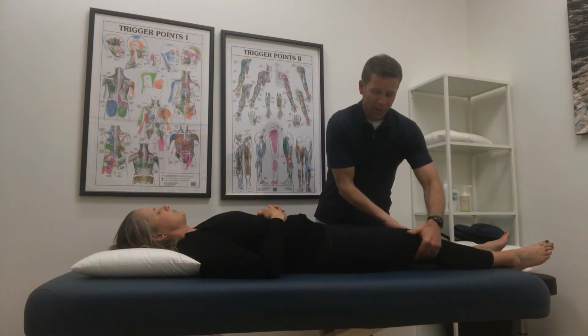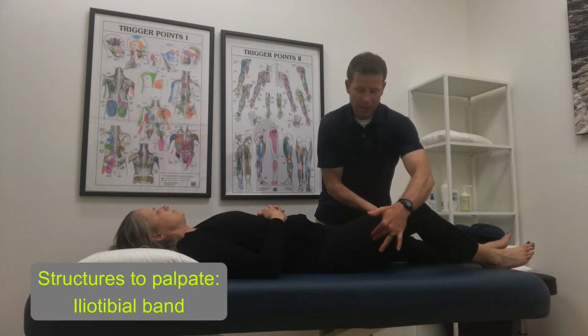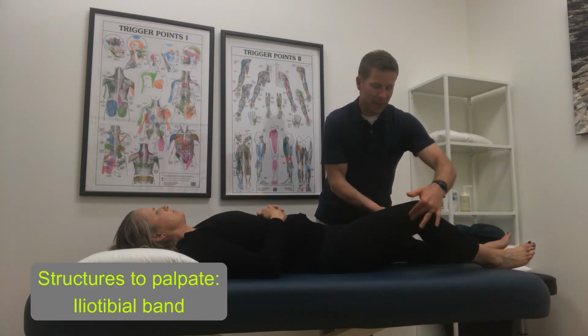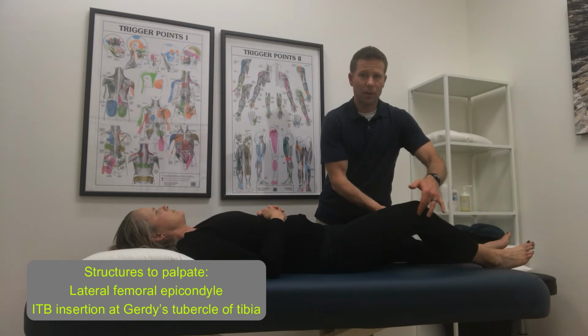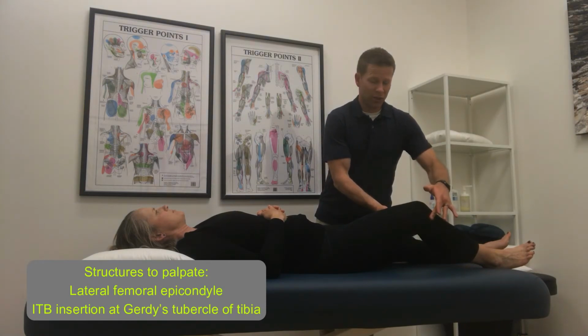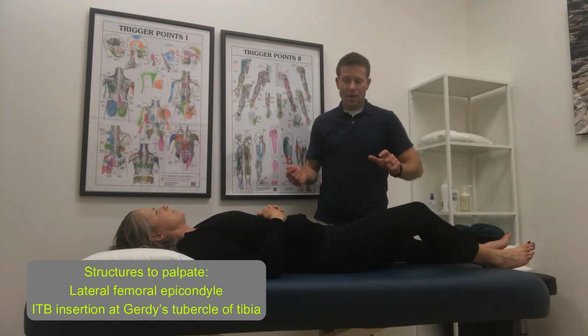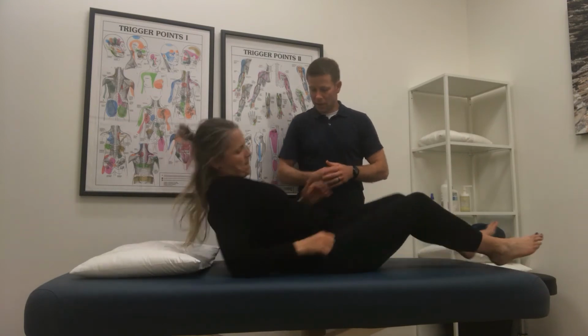We also can palpate along the iliotibial band, right down over top of the lateral femoral epicondyle, and then its insertion to the tibia. And then I'll be flipping you onto your stomach.